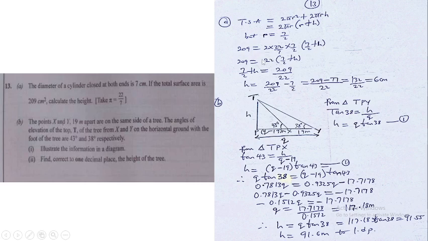If you simplify this further, 7 will take care of 7 here, 2 will take care of 2. That means you have 22 left here. So you have 209 equals 22 into (7 over 2 plus h). If you divide both sides by 22, we have 209 divided by 22 equals 7 over 2 plus h.